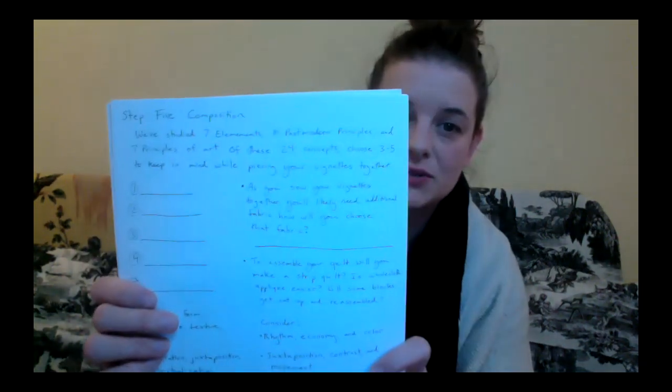Having just identified your principles of art, we are ready to move on to step 5, composition. Here, we need to think about 3 to 5 things that we're going to have in mind as we do our layout. When I talked to you before, I was saying that the visual movement in my quilt top was not looking right.